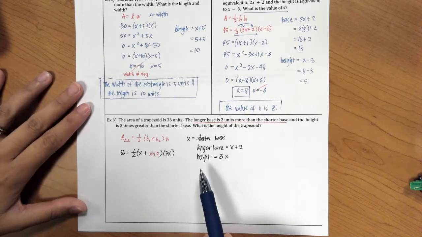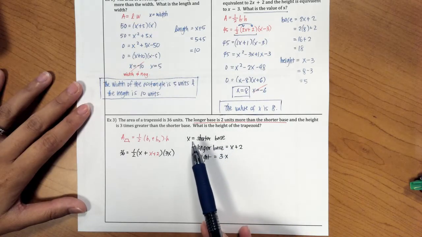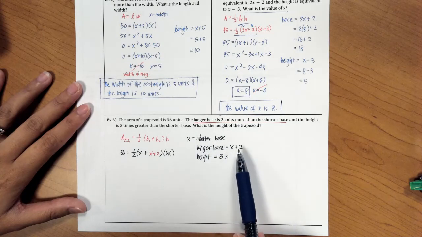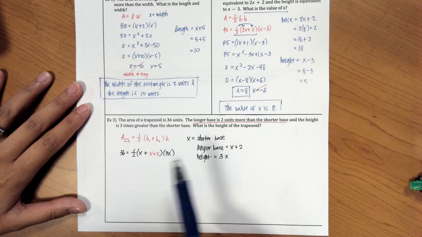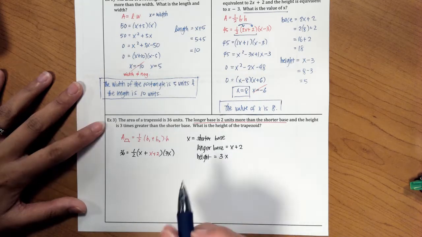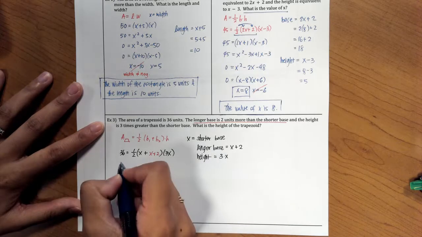Okay, so I just wanted to set up my variables real quick. My shorter base, I'll make x. My longer base is 2 more than the shorter base. And the height is 3 times greater, right? So that's 3 times x. And once we have this, we can simplify.